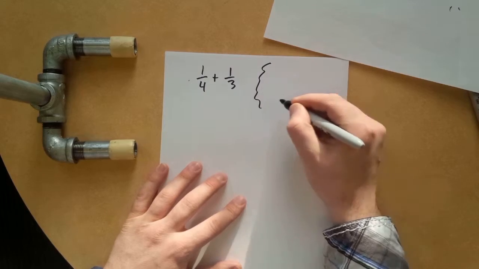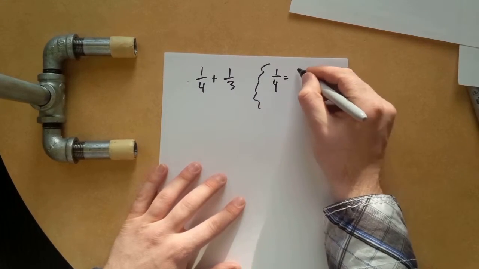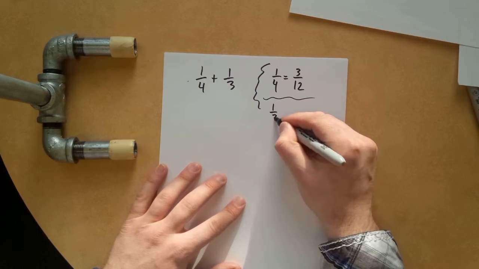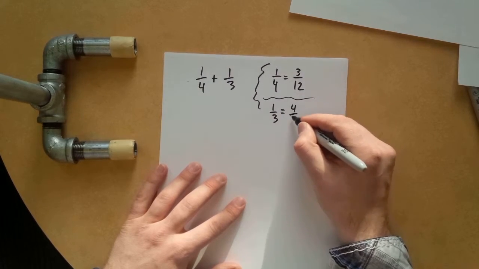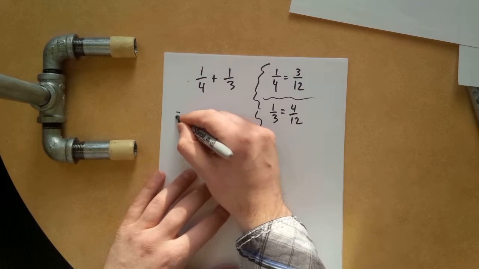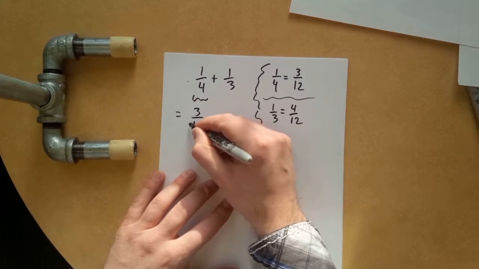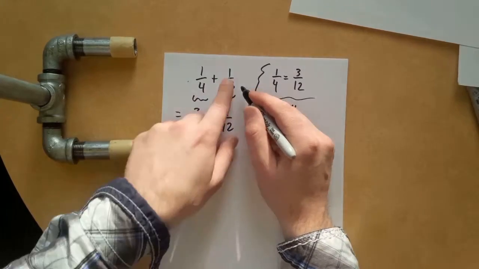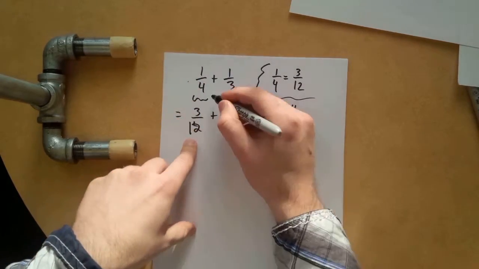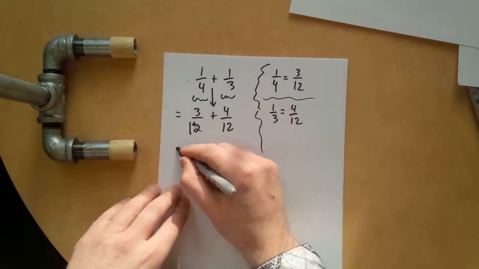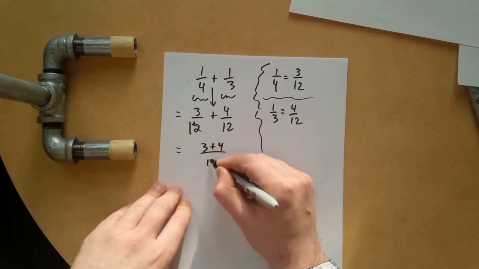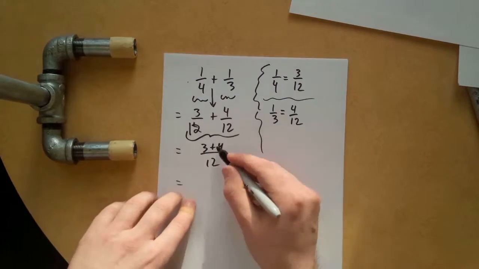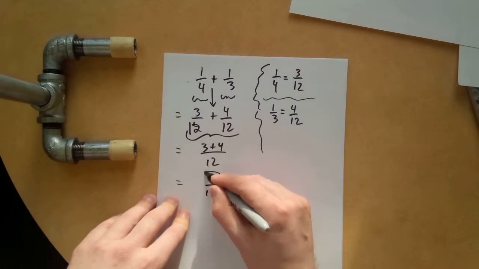Okay, thought cloud to the side, 1/4 equals 3/12. Clear indication of another idea, 1/3 equals 4/12. Okay, back to our work, equal sign, 3/12 plus 4/12. Clear indication that that's where it's coming from. Plus sign comes down, put them together, 3 plus 4 over 12, bracket, so I know where this thing came from. And then I'm going to put those together, 7/12, box around my answer.